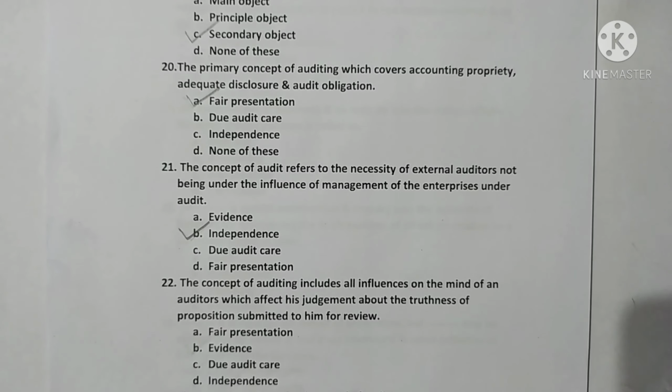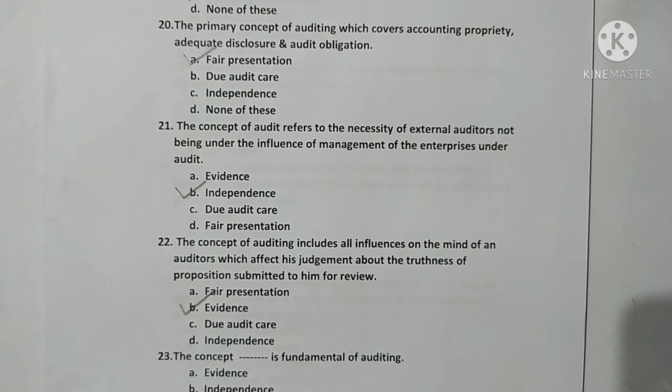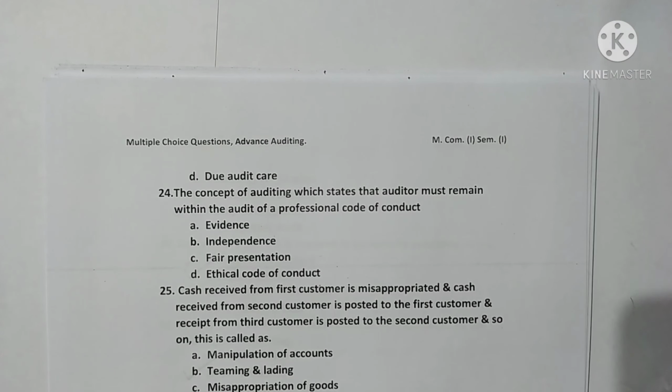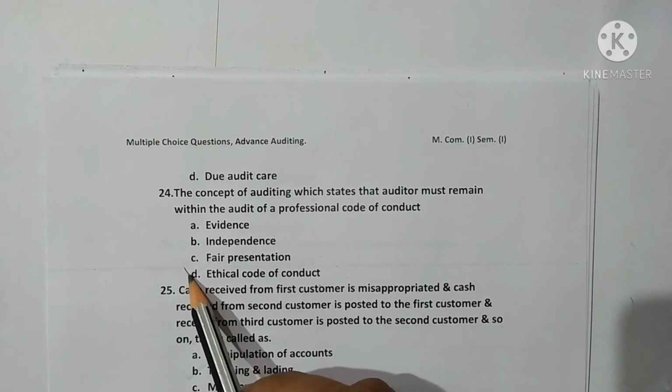Question 22. The concept of auditing that includes all influence on the mind of an auditor which affects his judgment about the truthfulness of the proposition submitted to him for review is evidence. Option B is correct. Question 23. The concept of evidence is a fundamental of auditing. Here evidence is the fundamental of auditing. Option A is correct. Question 24. The concept of auditing which states that the auditor must remain within the professional code of conduct is the ethical code of conduct. Here option D is correct.